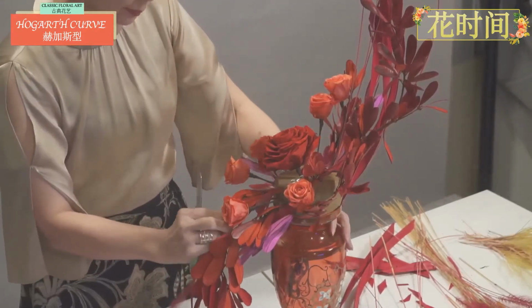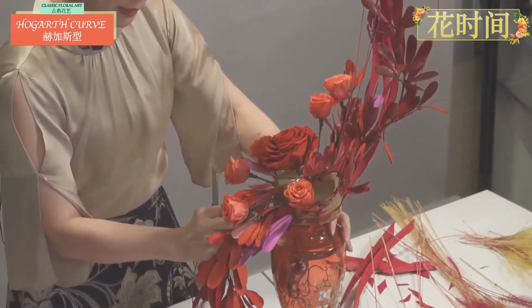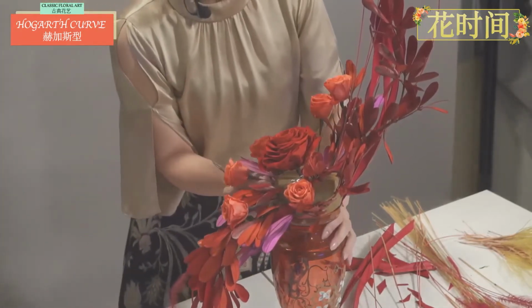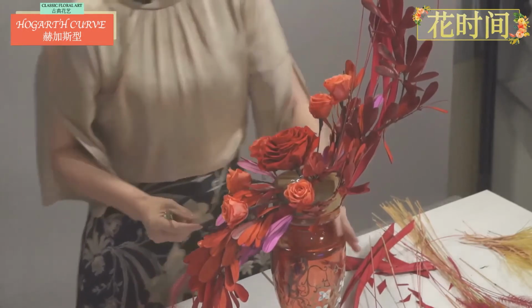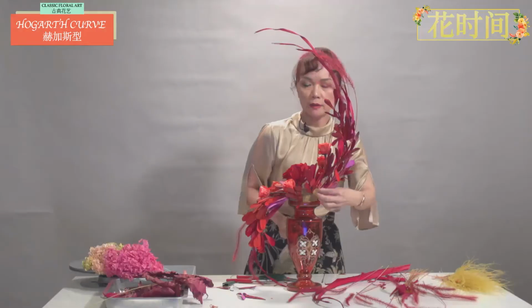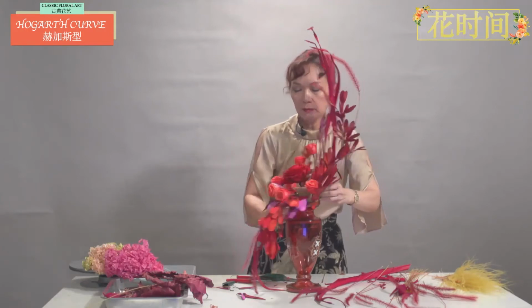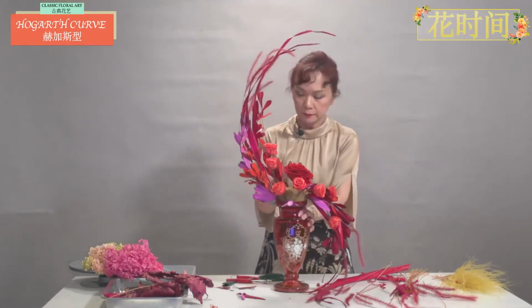You need to have that line, proper line. Make sure you will see the emphasis or the main material. Make sure it's not covered. Okay.